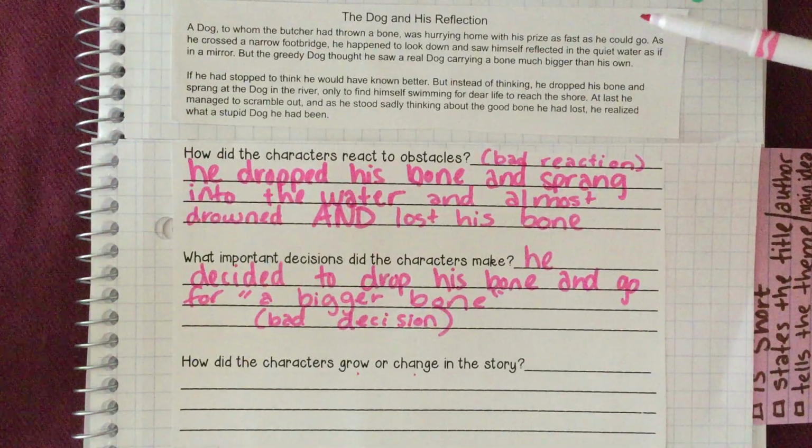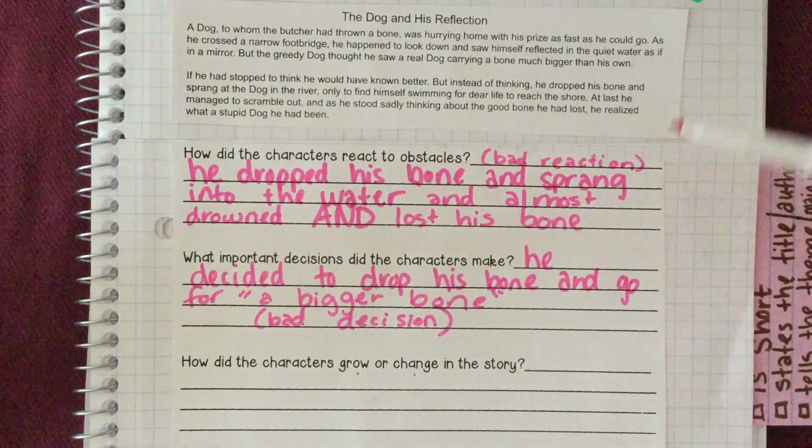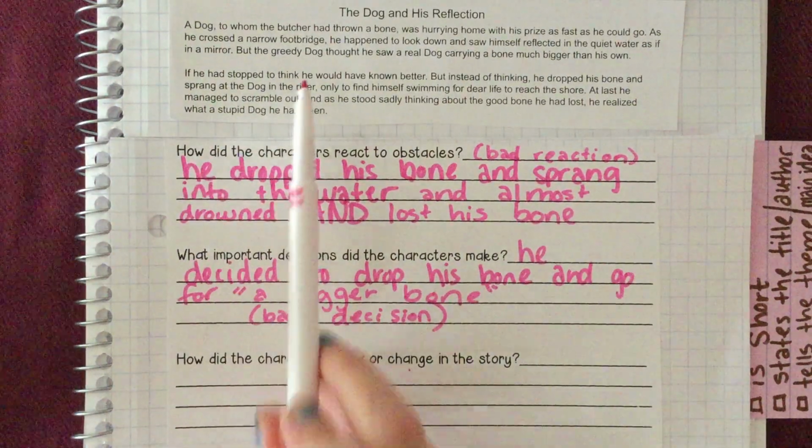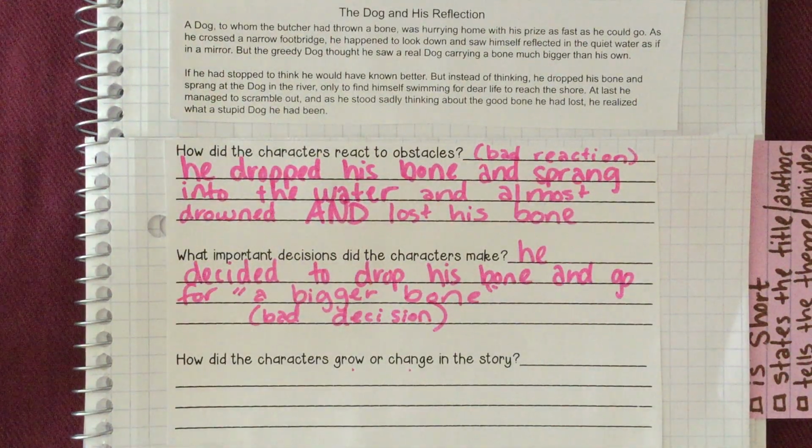Now, as we were reading this short story, we saw towards the end, the author is telling us, well, if he had stopped to think, he would have known better. But is that the dog telling us that, or is that the author telling us that, or the narrator? Yeah, it's the narrator.